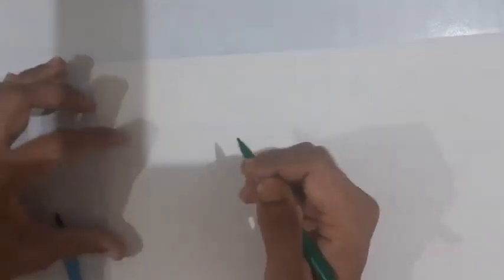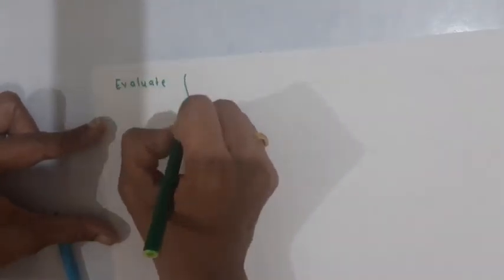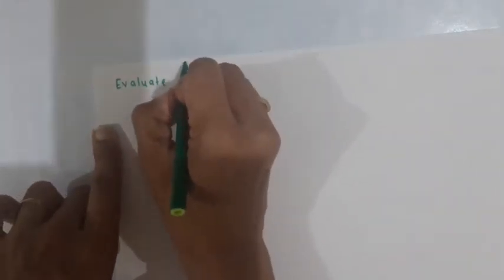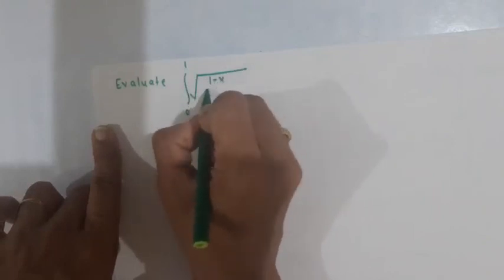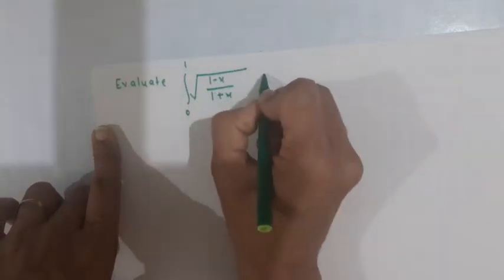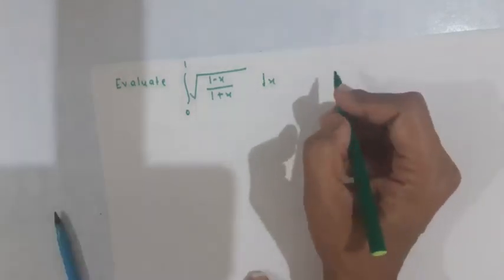Another example is: evaluate the integration from 0 to 1 of square root of 1 minus x upon 1 plus x with respect to x.